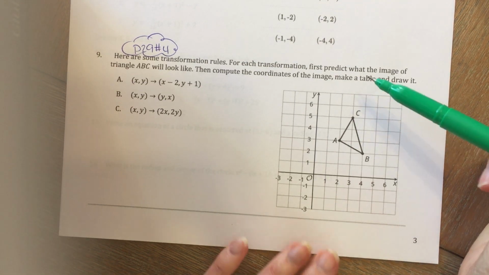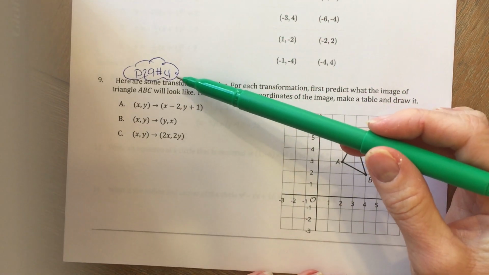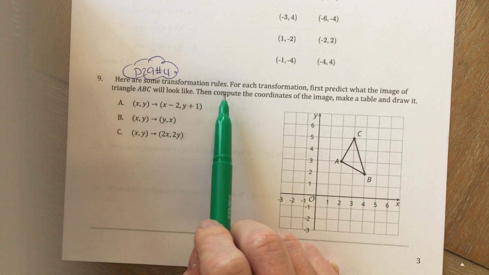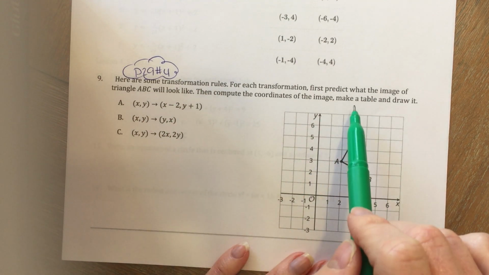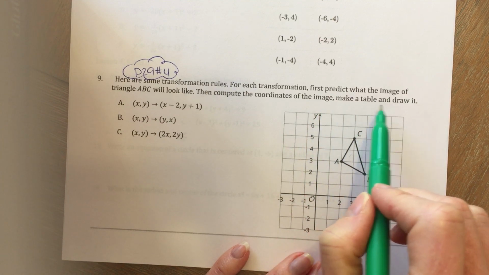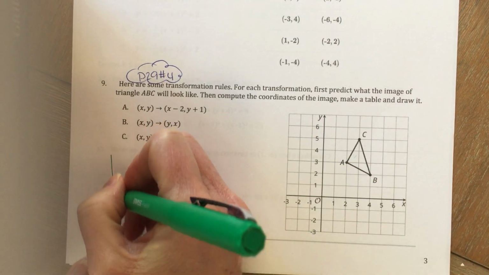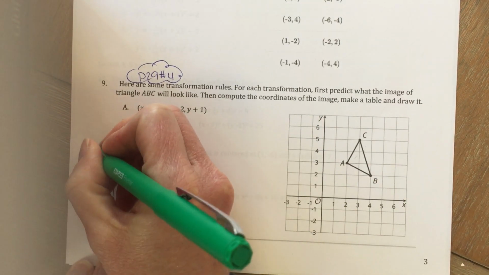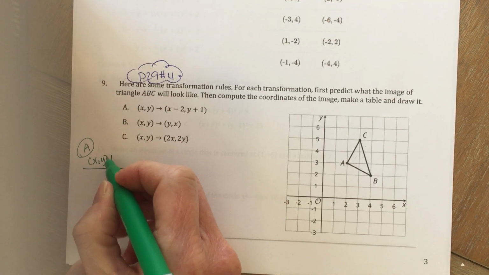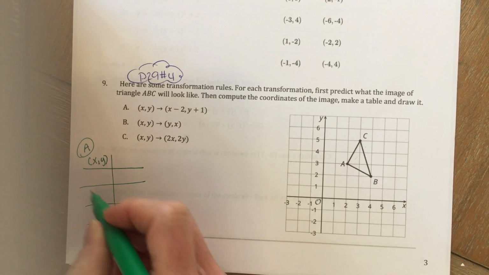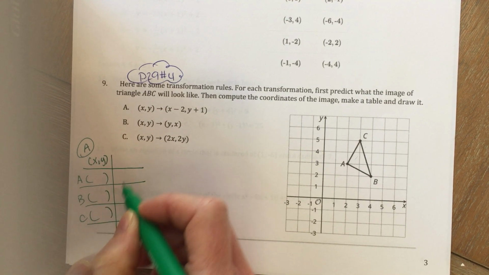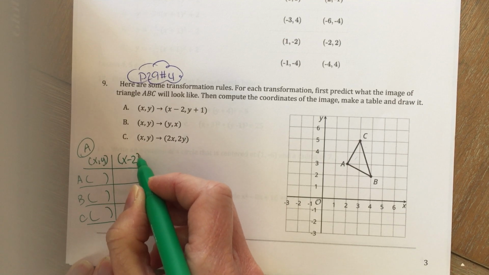So then number 9 is like on page 29, number 4. It says that here are some transformation rules, and you're supposed to predict what it looks like, then compute the coordinates of the image, make a table, and draw it. So you'll need to have 3 tables here. So for example, I'll have a table for A, where in my first column, I'll have my 3 points, A, B, and C. And then my image column will be x minus 2.